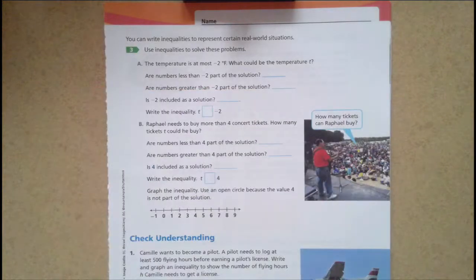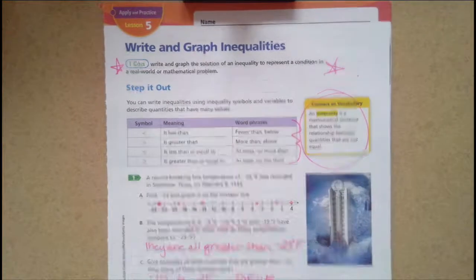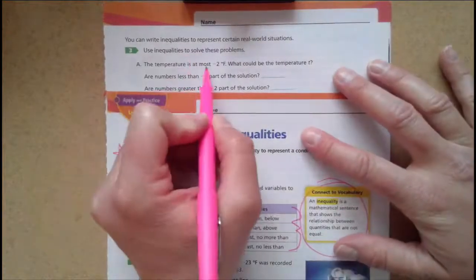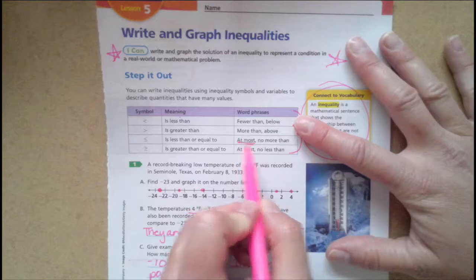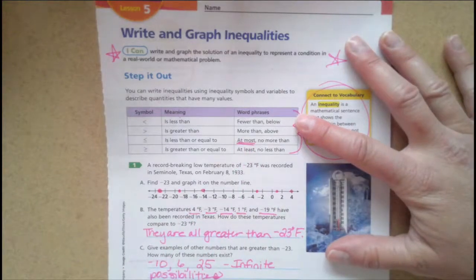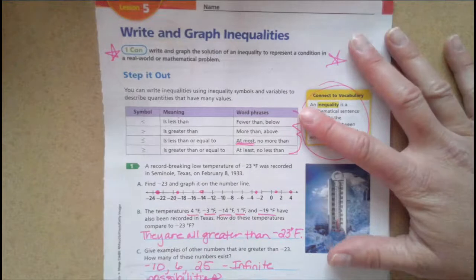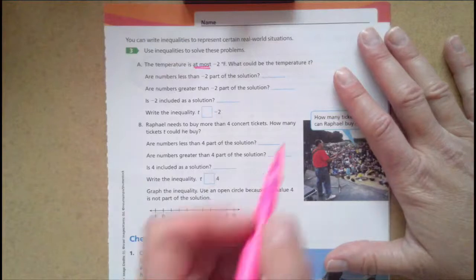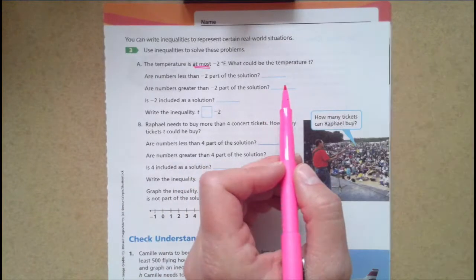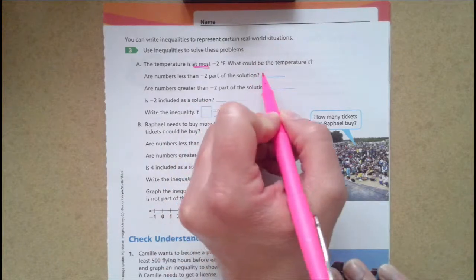Well, I'm going to take a look back at the chart on page 301, and here it says the temperature is at most -2 degrees. In the less than or equal to, "at most" is one of the phrases. So we know that the inequality symbol we're going to be using is less than or equal to. So, are numbers less than -2 part of the solution? Yes, numbers less than -2 are part of the solution.